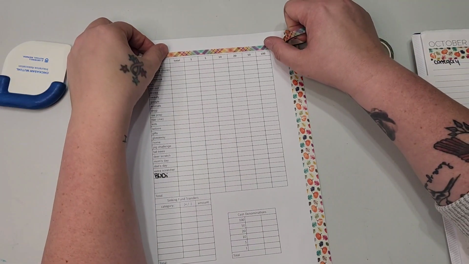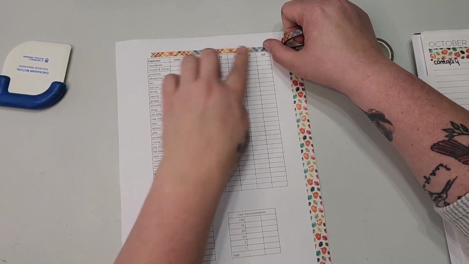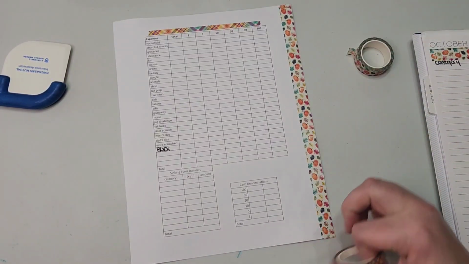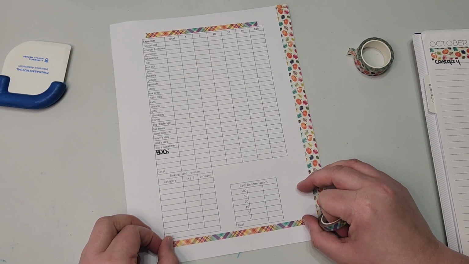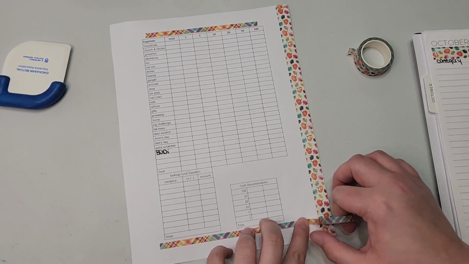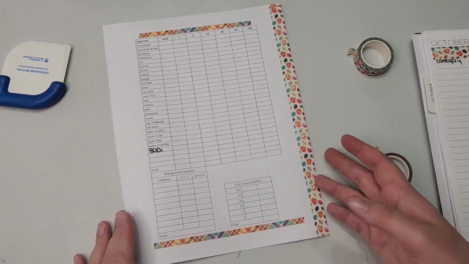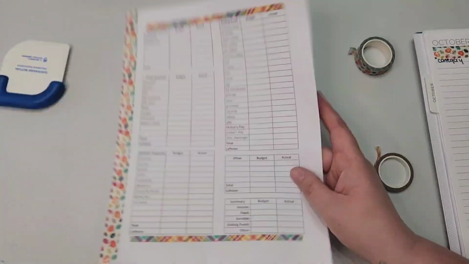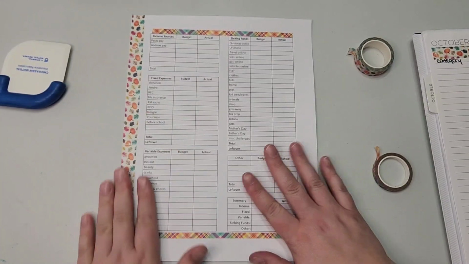I did go into the sheet that I use, and I put in some of the constant ones that are always there. So yeah, I did add some things to that. Anyway, so let me grab my hole puncher.